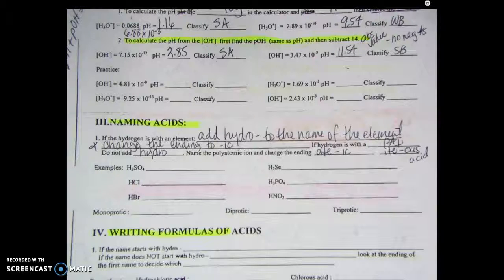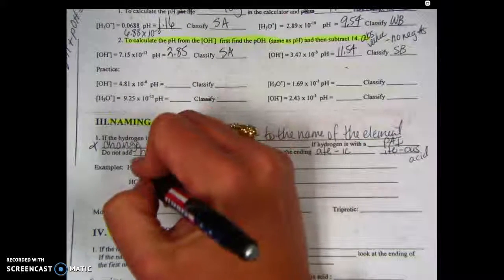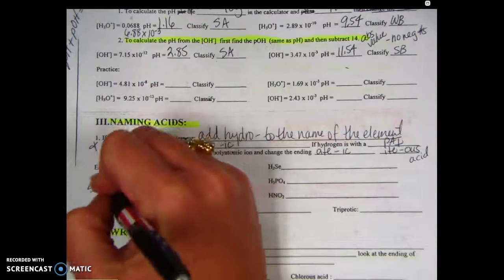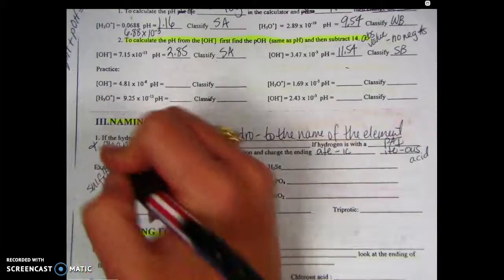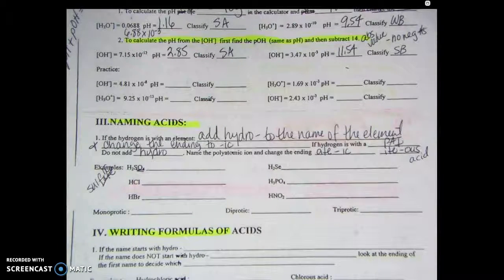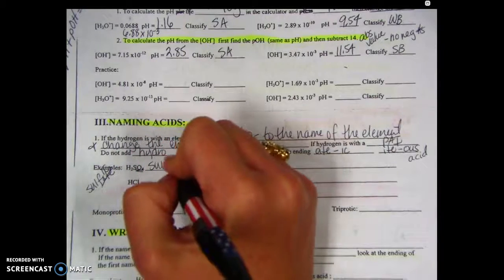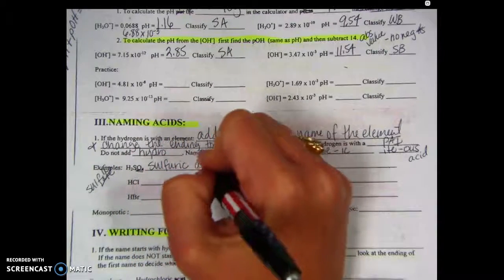Remember that? Polyatomic ion. So we have SO4. SO4 is sulfate. Ate becomes ic, but we have to add the sulfur ending back to it. So this becomes sulfuric acid.